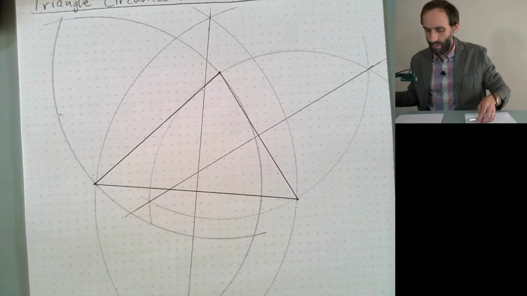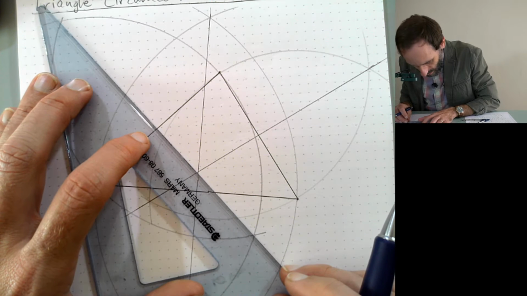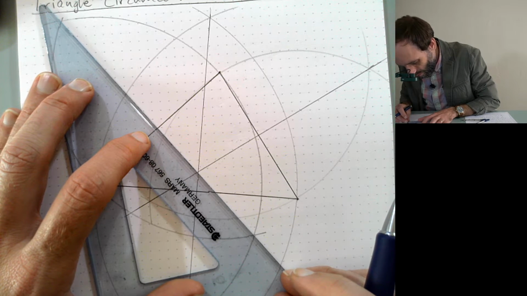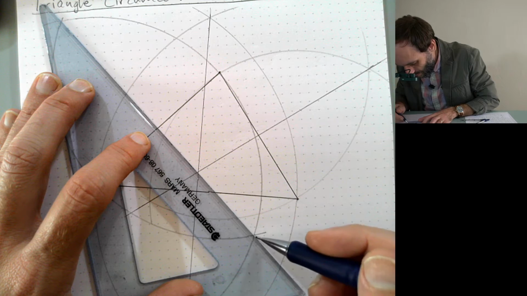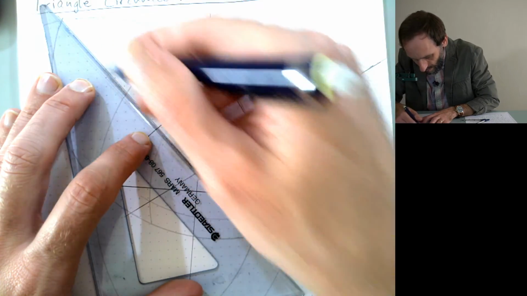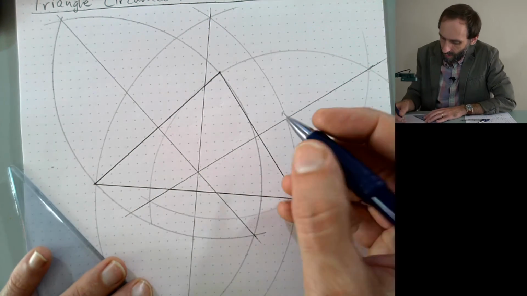Okay. So now I'm going to set the straight edge to hit those two intersection points. Adjust a little bit. Okay, there we go. And there is my third perpendicular bisector.